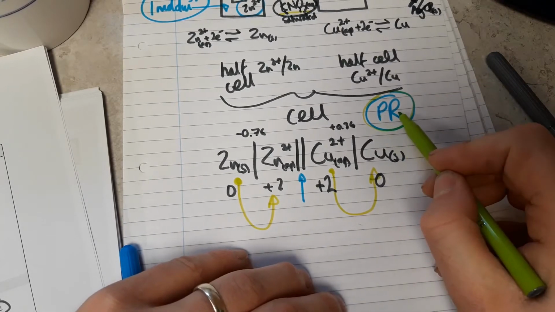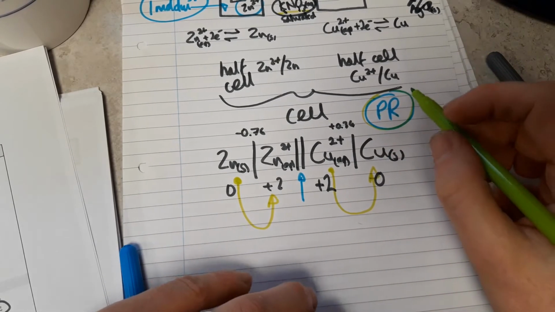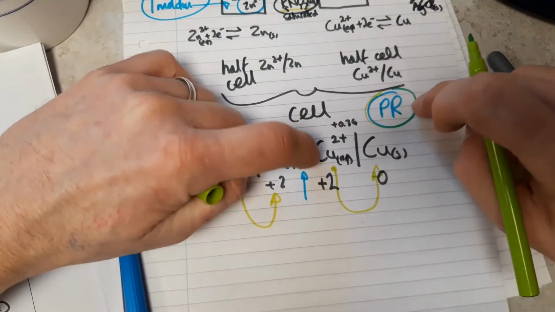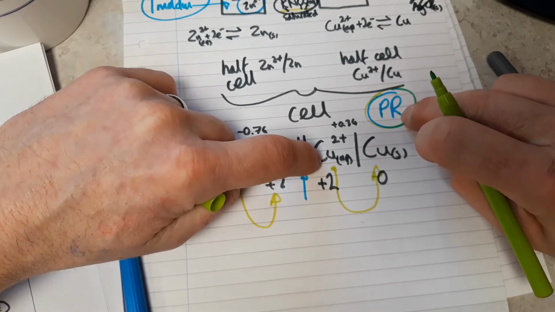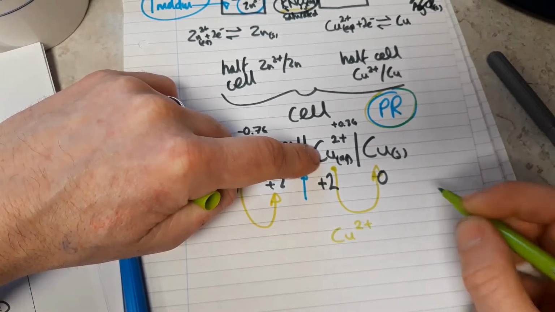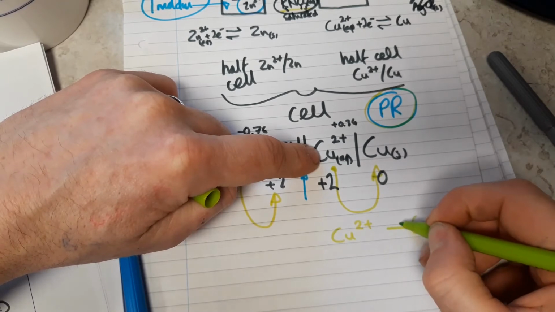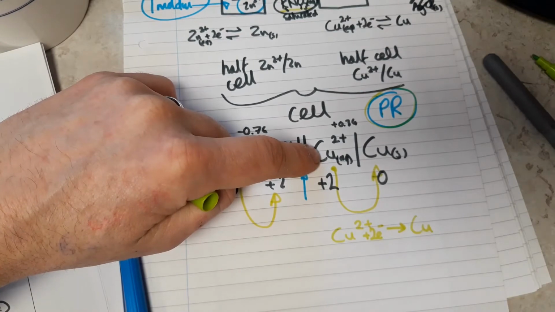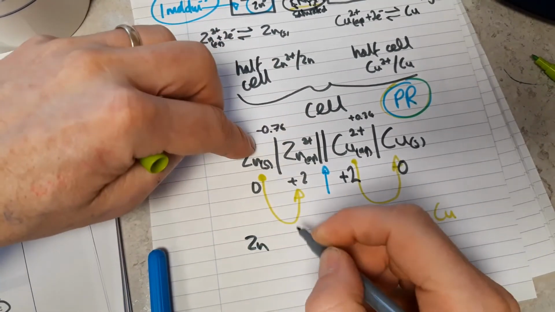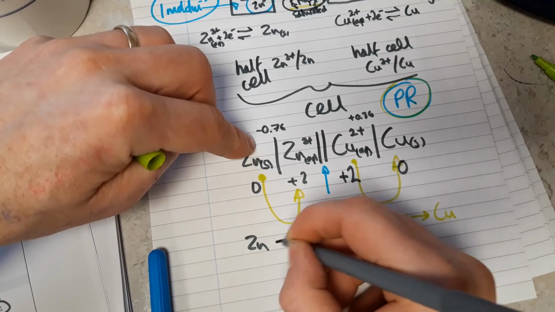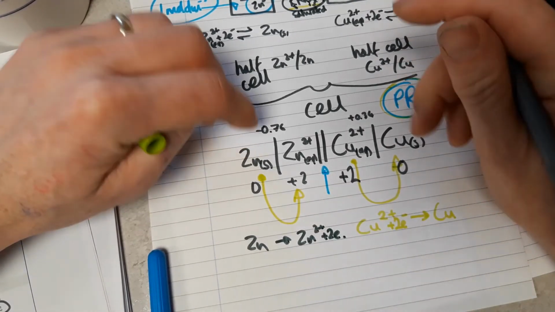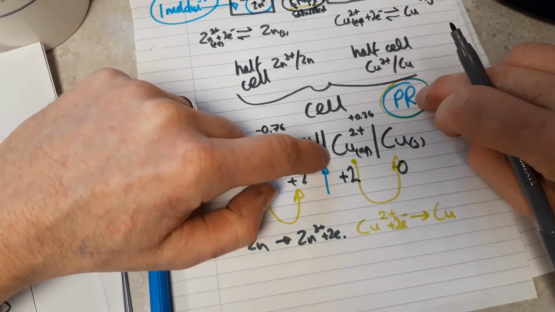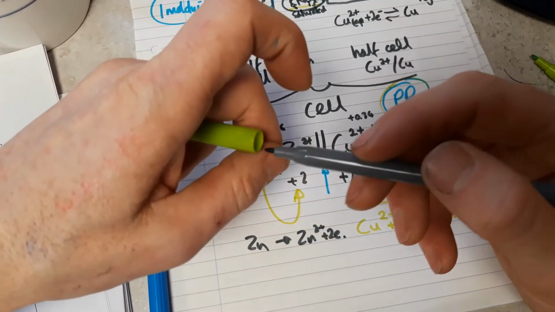It means put the positive on the right when you're doing a cell notation, but it also tells you that the more positive electrode, this one, is where reduction happens. If you look here, the Cu2+, to turn into Cu, must gain electrons. That is reduction. The zinc on the left hand side turns into Zn2+, and to do that it must lose electrons. That is oxidation. So positive is put on the right, and positive is where reduction happens.